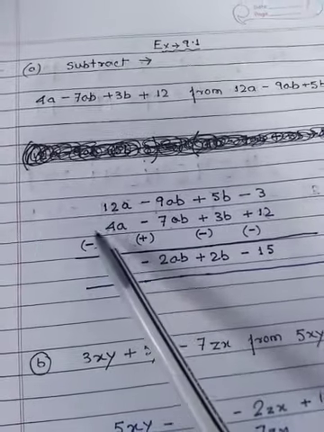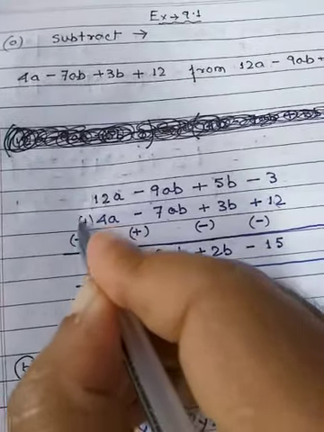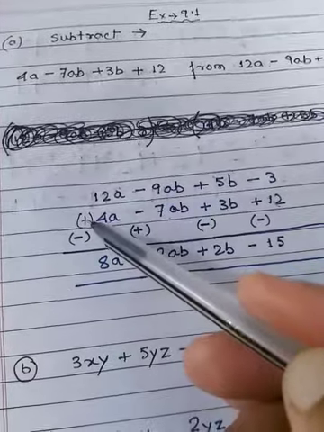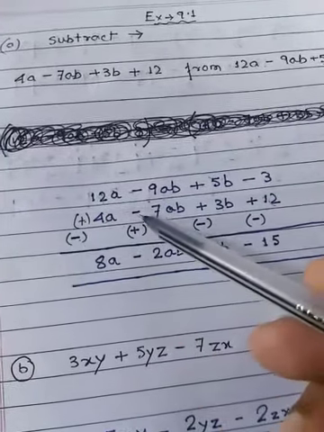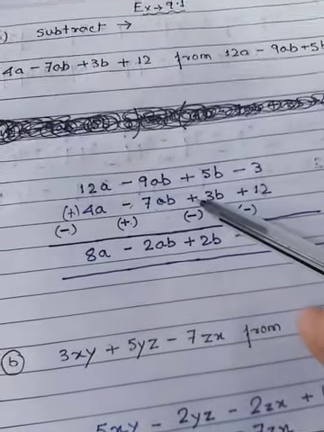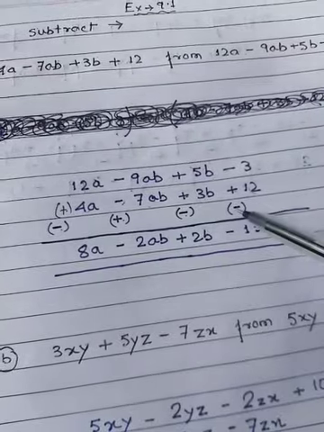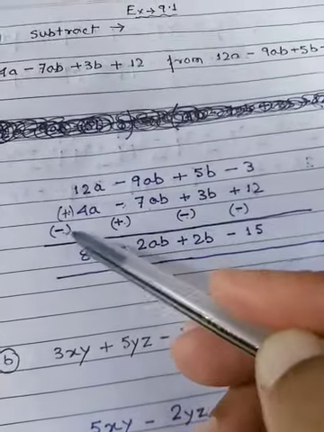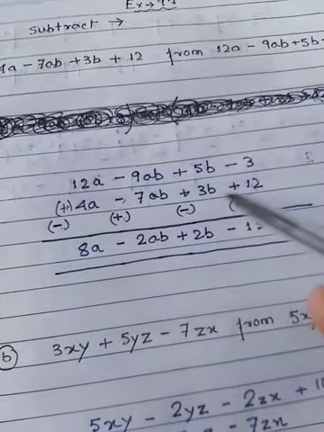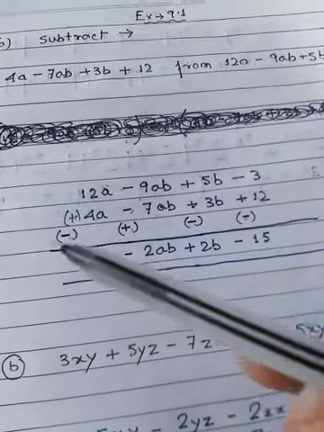That is, which sign? All the signs which you see on the second line, not on the first line, second line. Now 4a is carrying what sign? It is carrying plus sign. If no sign is there, then you will know that this particular number is carrying plus sign. So what is the opposite of plus sign? Minus. Which sign is here? Minus. What is the opposite of minus? Plus. The opposite of plus is minus. Now this sign has become minus. Minus sign has now become plus. Plus sign has now become minus, and this plus sign has now become minus. Okay, accordingly you will do the solution now.